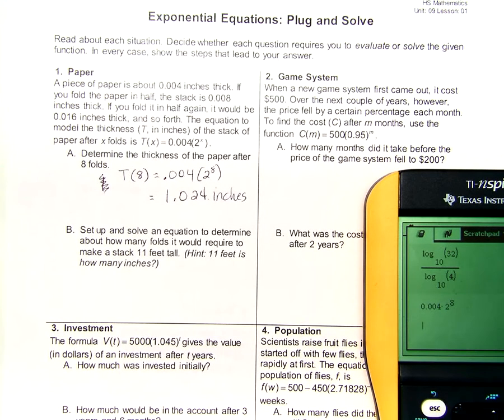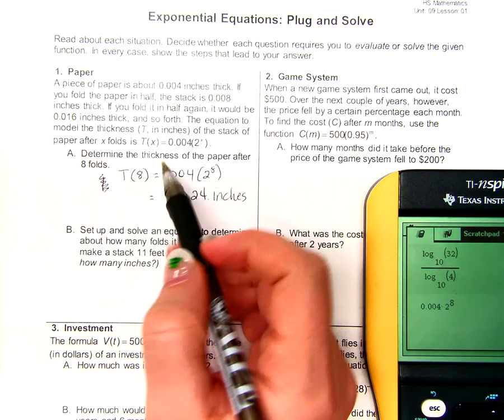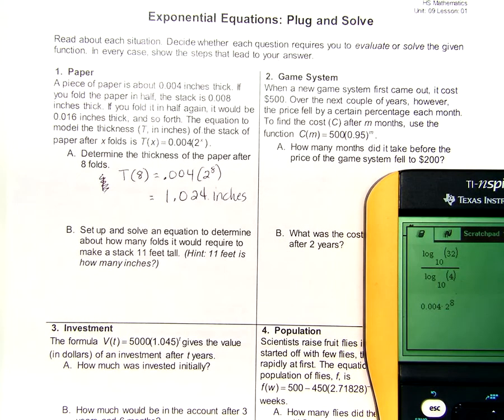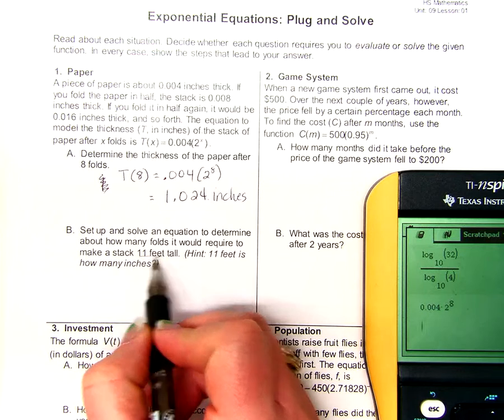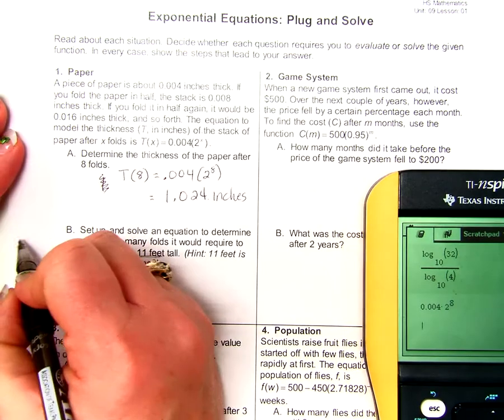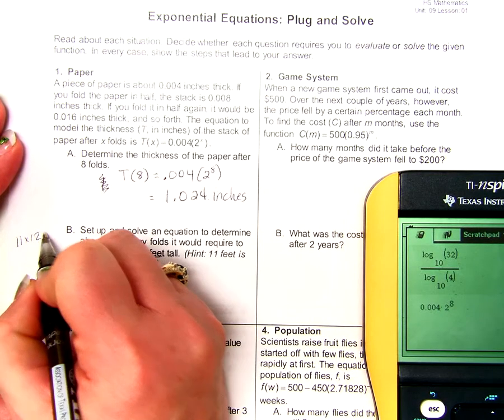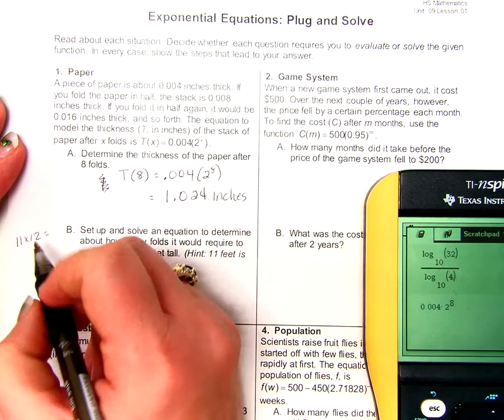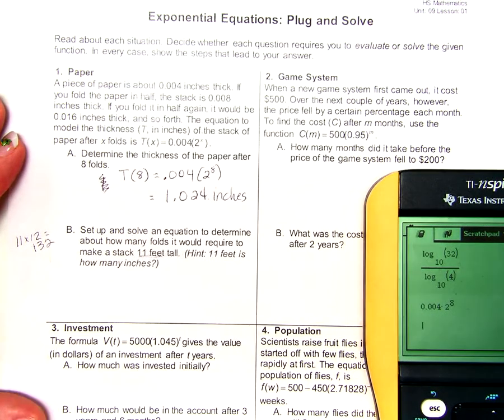B. Set up and solve an equation to determine about how many folds it would require to make a stack 11 feet tall. So they're like, hint, 11 feet is how many inches? So they want you to be really careful here, because the original problem is given in inches, and this is very clearly giving you feet. So the first thing we have to do is 11 times 12, so we know how many inches that is, and you realize that's 132 inches.